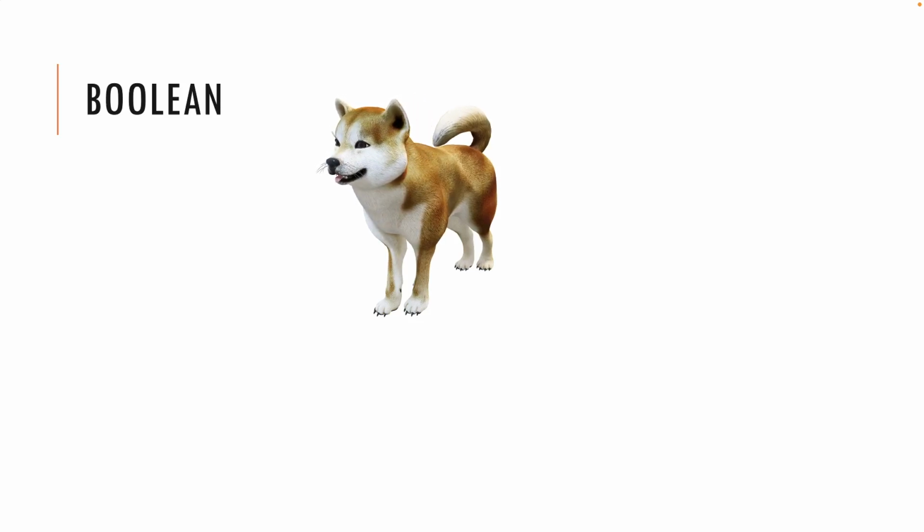And another data type is Boolean. What do you see here? We see a dog, but Boolean is used for yes no questions. For suppose if I ask you, is this a dog? You would say yes. Or if I ask you, is this a monkey? You would say no. There are only two choices because I'm asking a yes no question. Is this a caterpillar? Is this an alien? Or is this a toy? These are yes no questions, and the answer can be either yes or no, true or false.